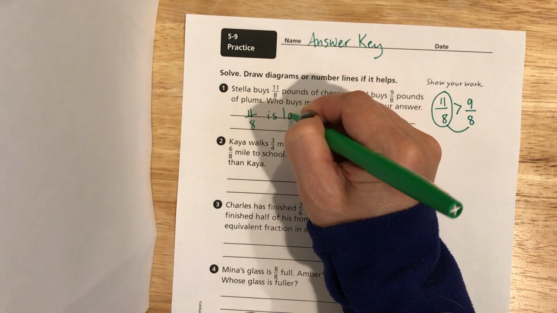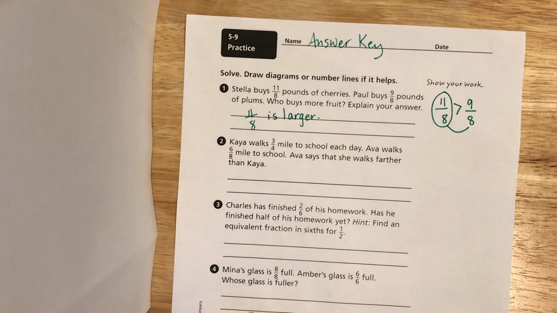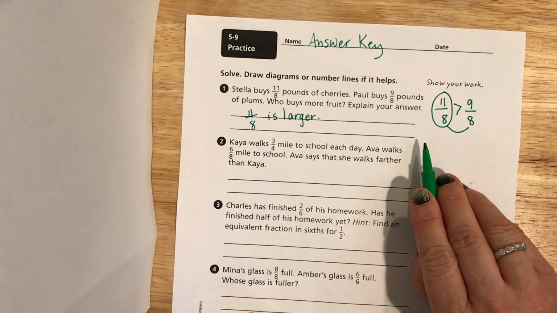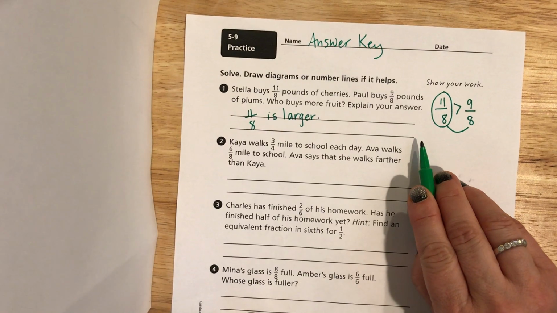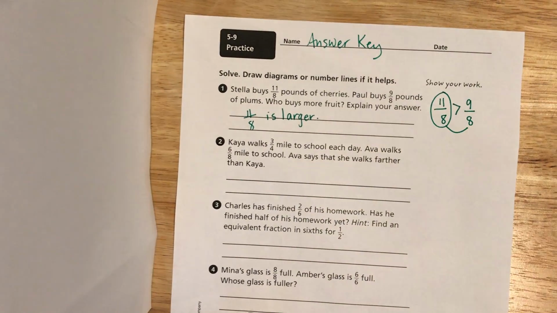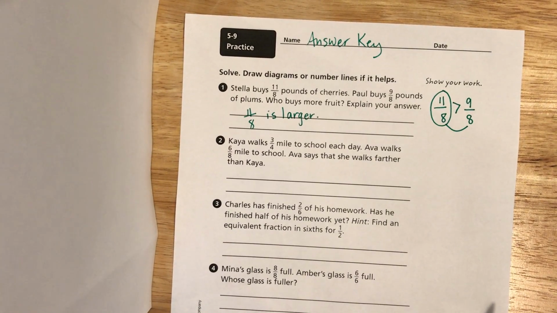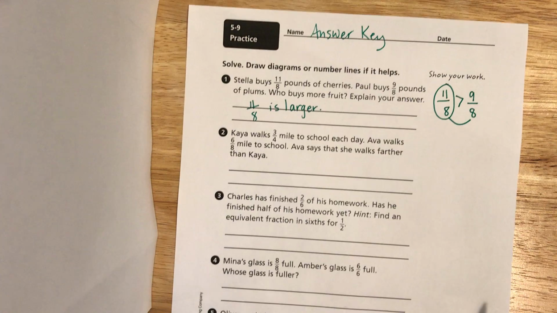11/8 is larger. Okay, because if I were to count and I had 8/8 and then I was going to continue going on a number line, I would have 9/8, 10/8, and then 11/8. So 11/8 would be further on my number line. So 11/8 is larger.